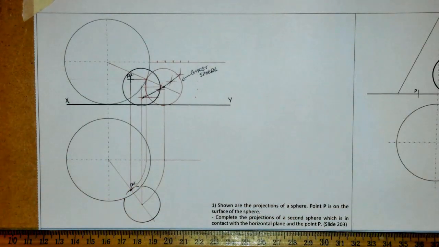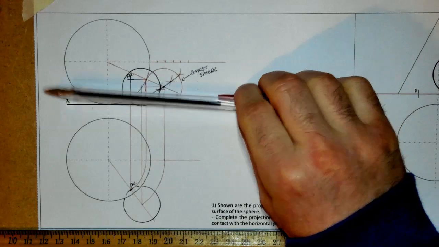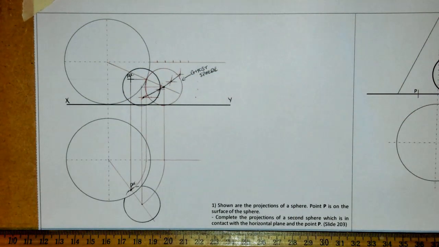That is the locus, or the path of a point that is equidistant from two surfaces, okay? In this case it was the horizontal plane, okay, so the ground, and then the actual large sphere here as well, okay? Hope you found that helpful, guys.